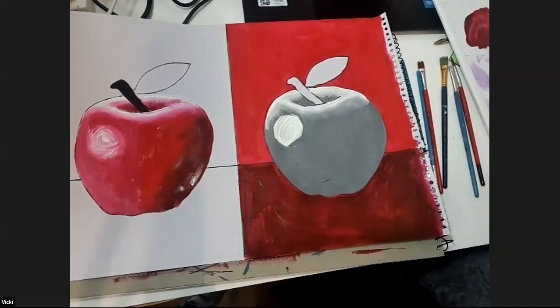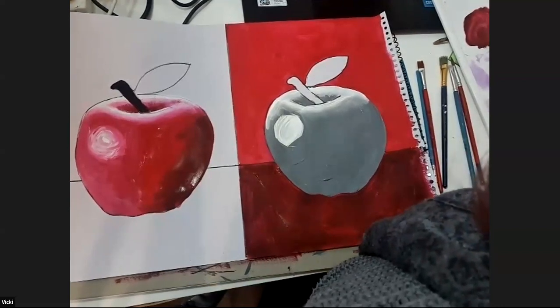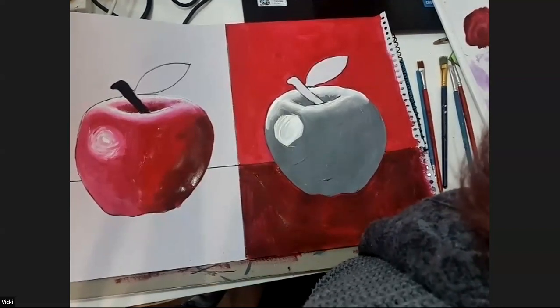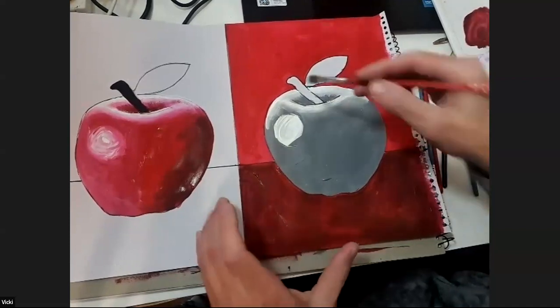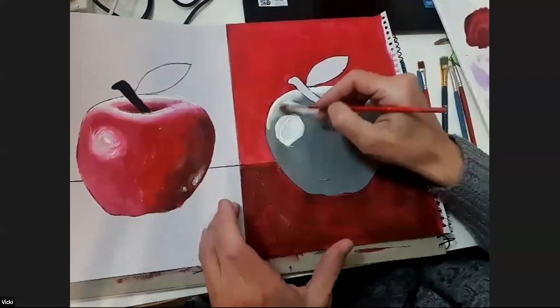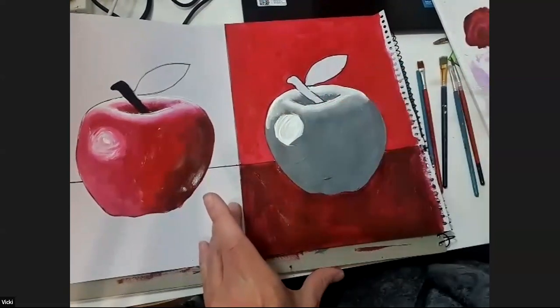You better hurry though. Junie, can you use a larger paintbrush, please, so you can do it quicker? Do you have a larger paintbrush? Yeah, I have a large. Good. Use a large paintbrush so we can work a little bit quicker, because look at the time, we've got half an hour left.